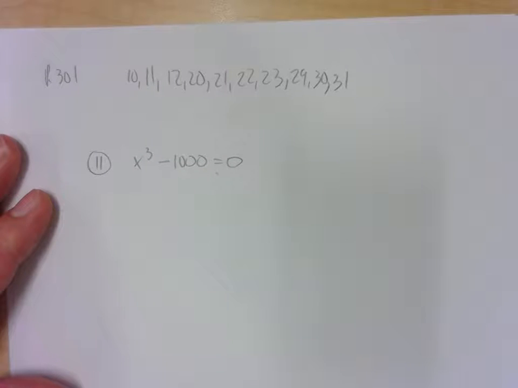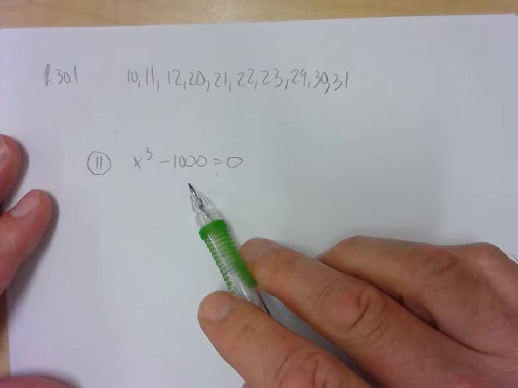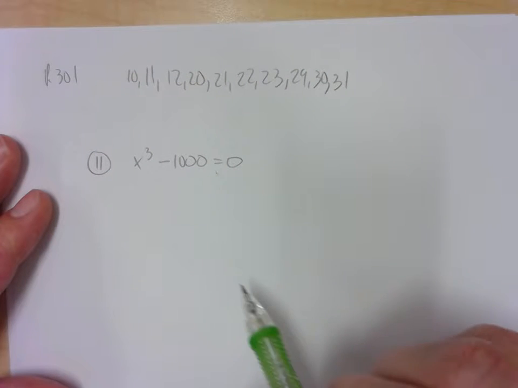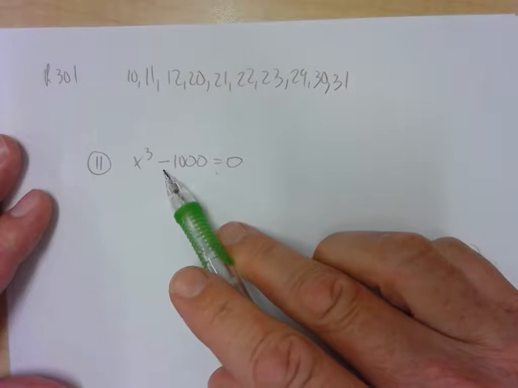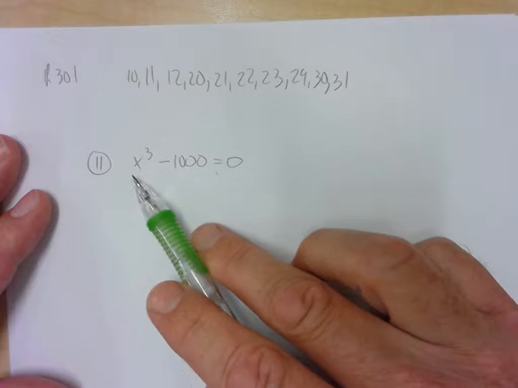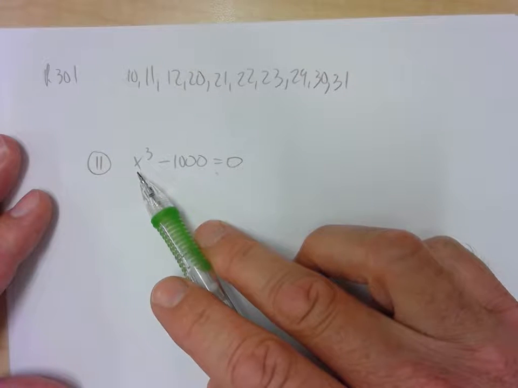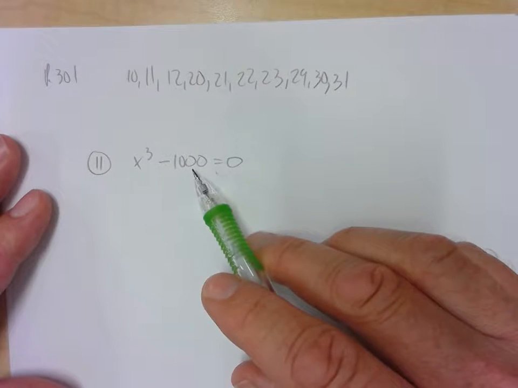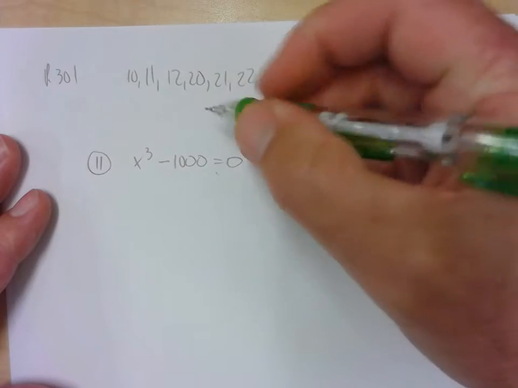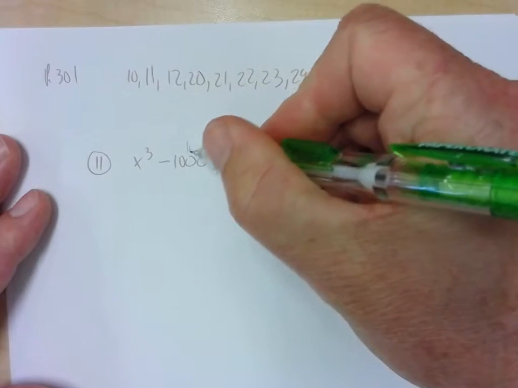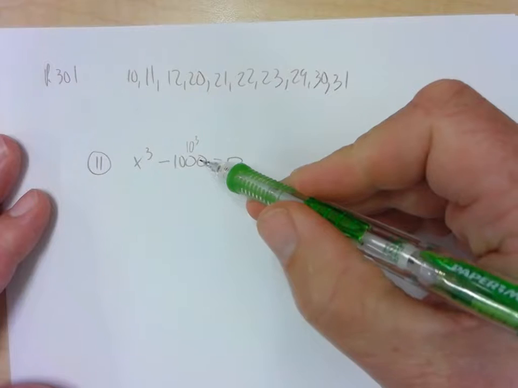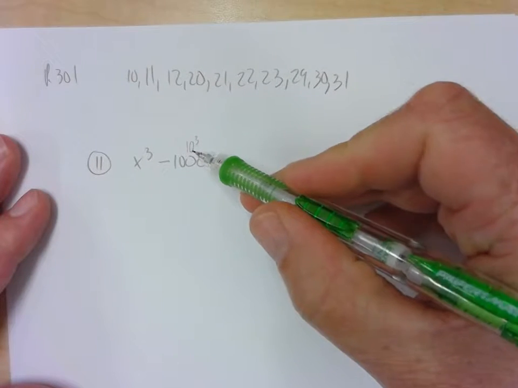All right, we are going to get you going on page 301, and this is a cubic polynomial. It has all the stuff missing in the middle. So we notice it's the difference of two perfect cubes. I can tell that this is a perfect cube, but this isn't maybe as obvious to you. So we need to look at this as 10 to the third power. So 10 times 10 times 10 is 1,000.